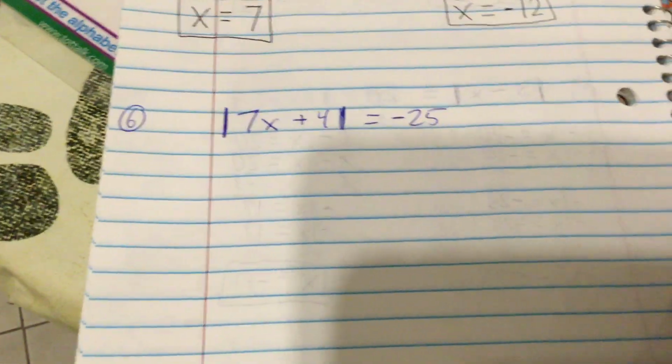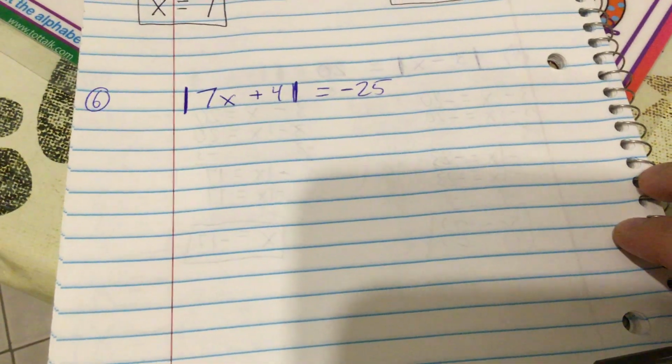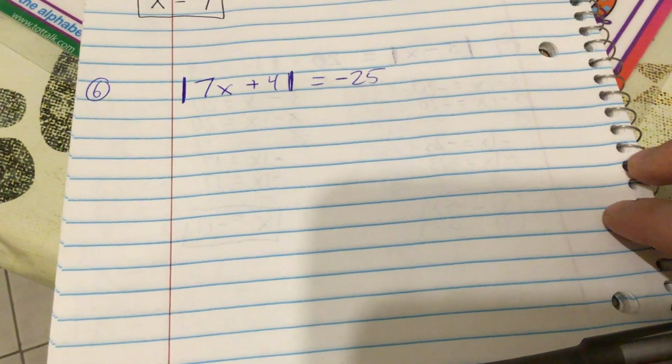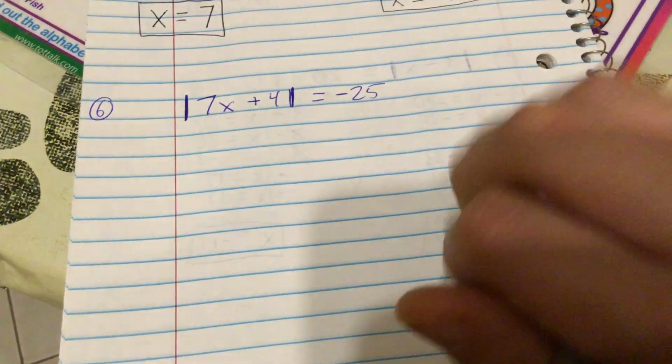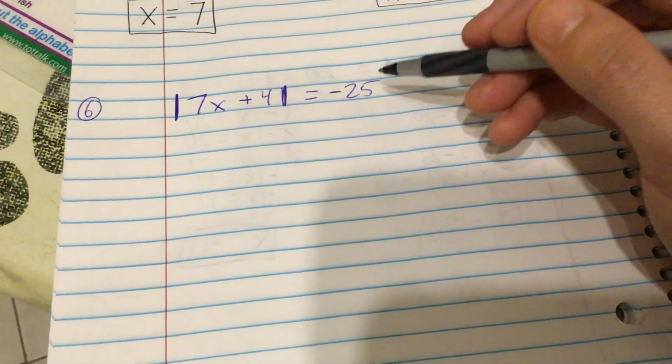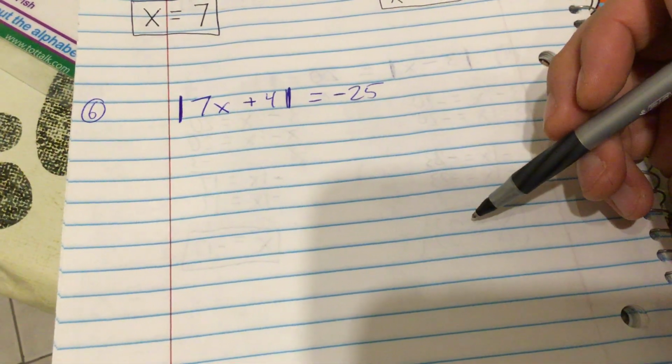Okay? See if you can do problem number 6 on your own. Well, let's look at the absolute value bars. Is this problem solvable?